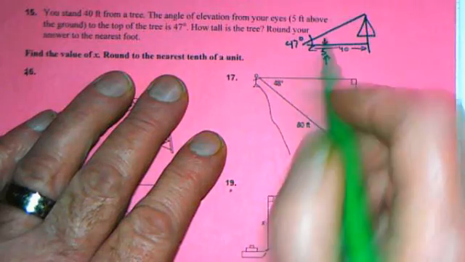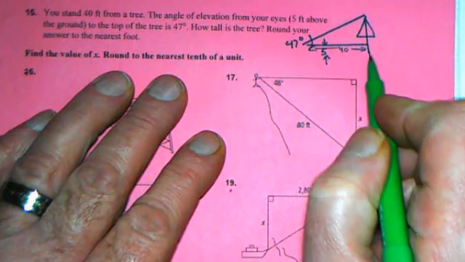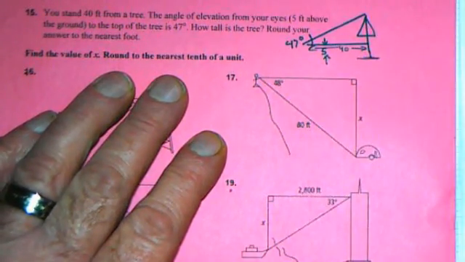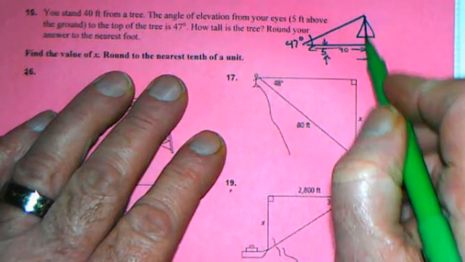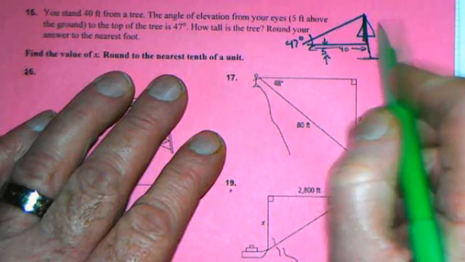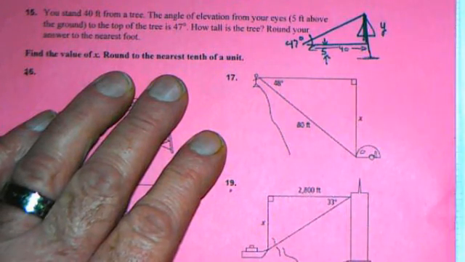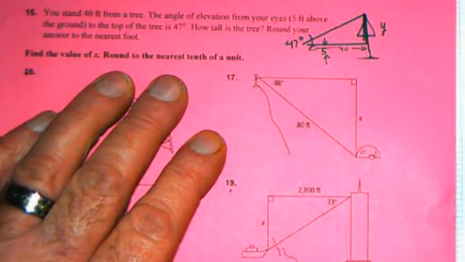So at the end, we're going to have to add 5 feet to compensate for us starting out 5 feet above the ground when we measure the tree. So we're actually going to use the triangle and just find this part of the tree. We'll call this Y, and then we're going to have to add 5 to it.